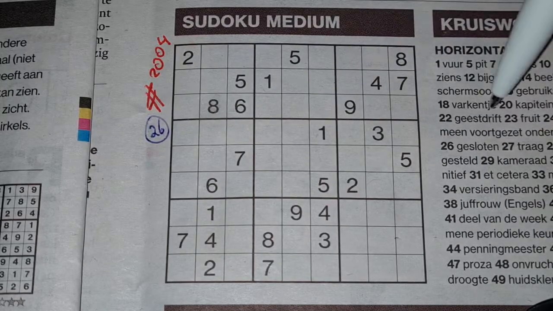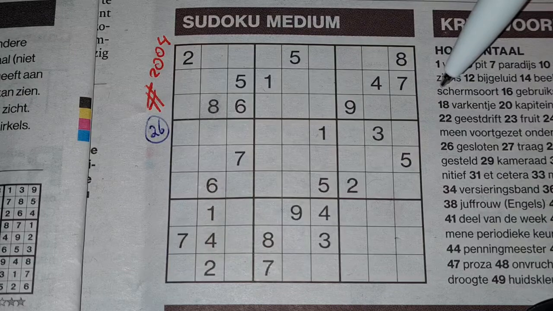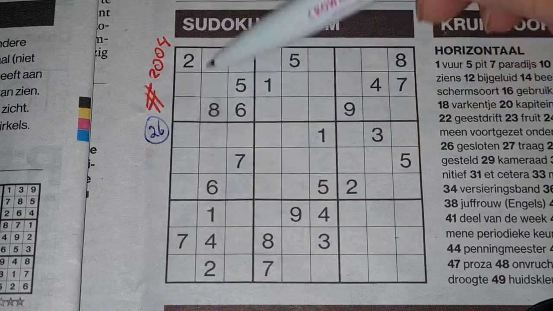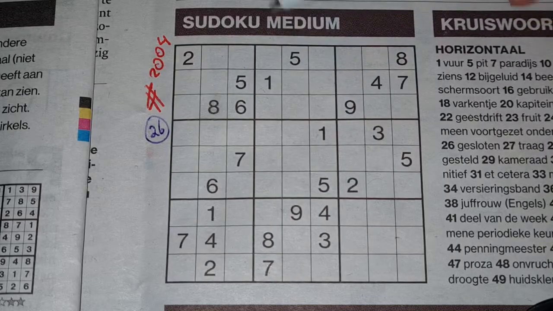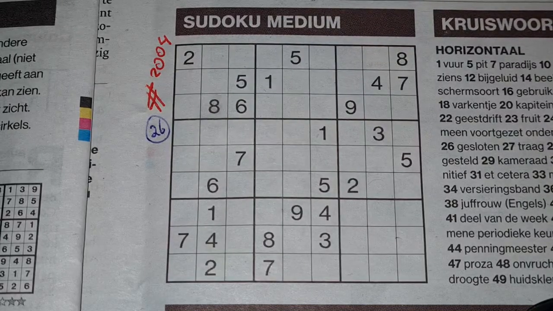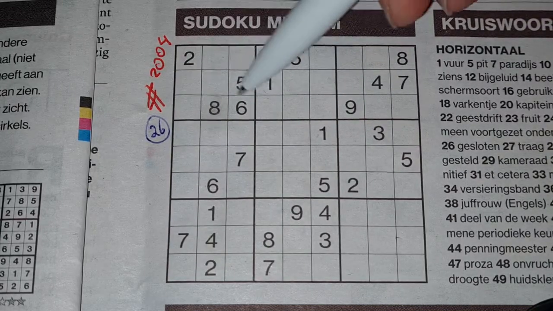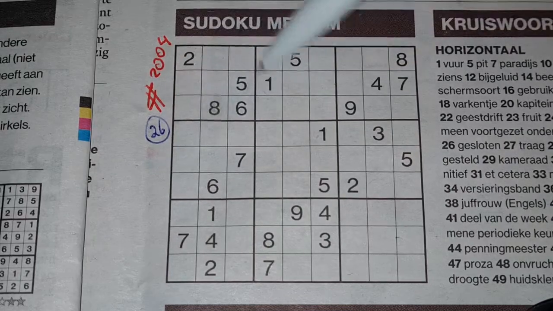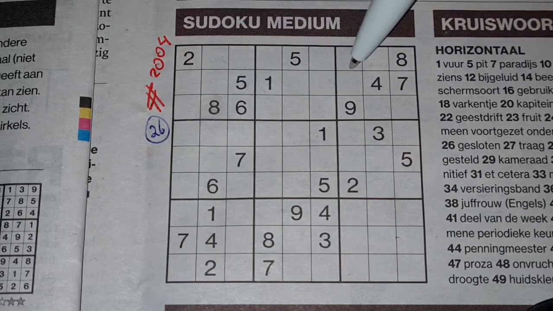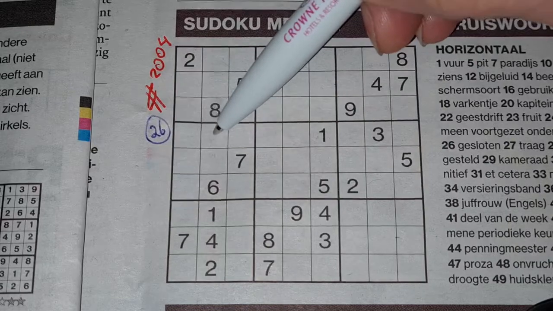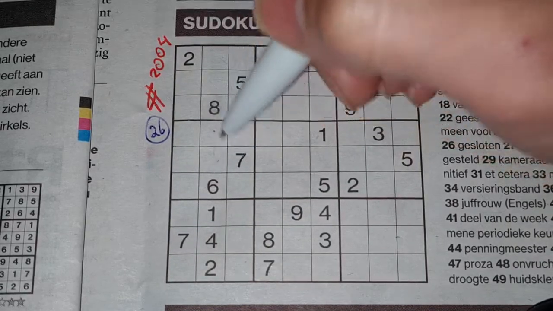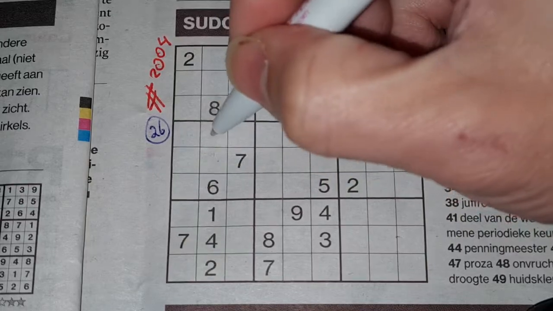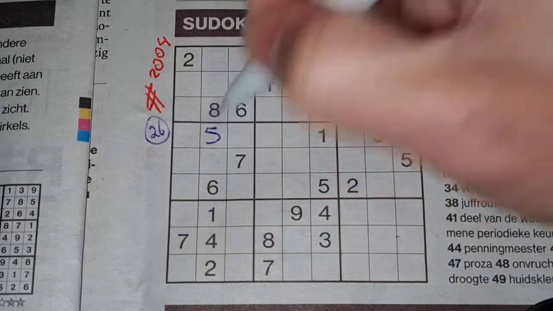Let me see. In this column, we have 4 missing numbers. The second column, one of the missing numbers is a 5. We see here 5 in this big square, so no 5 in those 2 boxes. So the 5 could be here or could be there. Well, we see there also a 5, so no 5 here. So the only place for a 5 should be there.